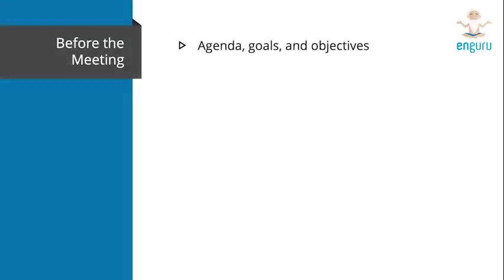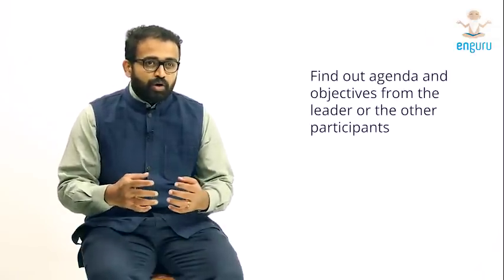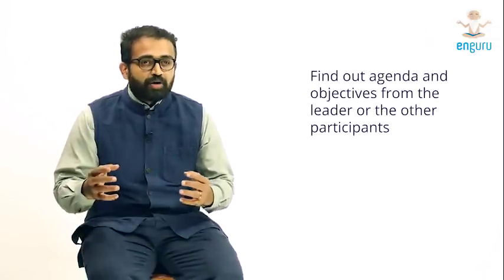So, let us look at how we can prepare for a meeting. To do this, you need to know the agenda and the desired outcome of the meeting, as well as who the other participants of the meeting are. If the agenda is not included in the meeting invite, or if you don't understand any item on the agenda, you can speak with the person who is leading the meeting or with the other participants to find out more.